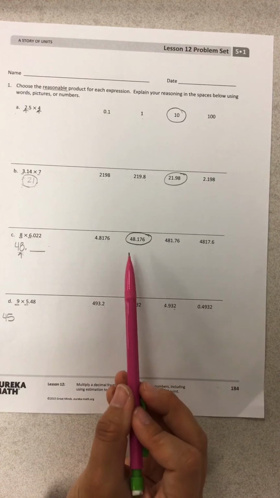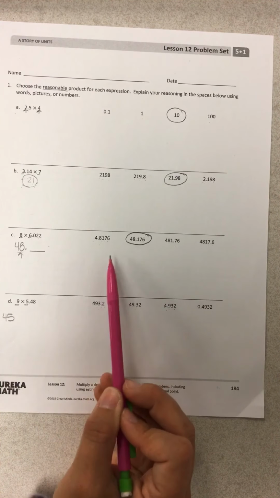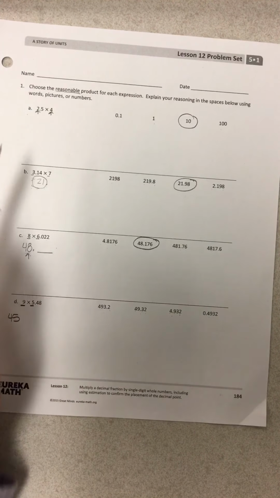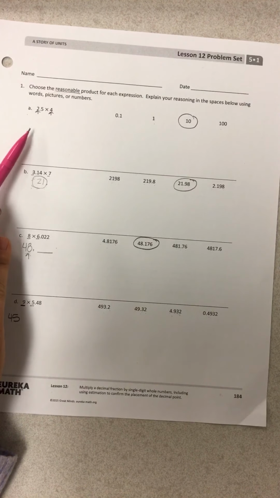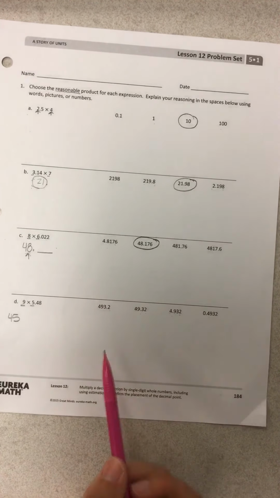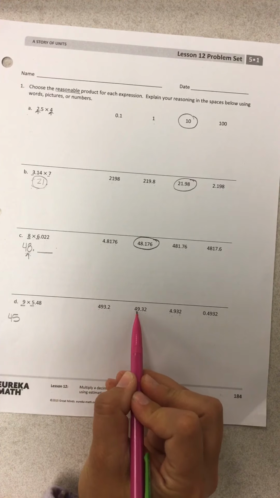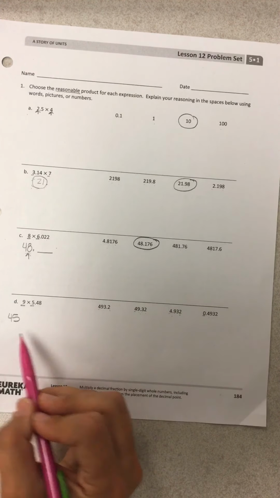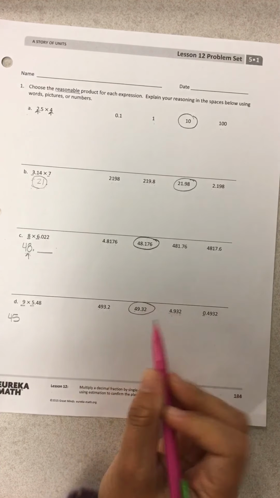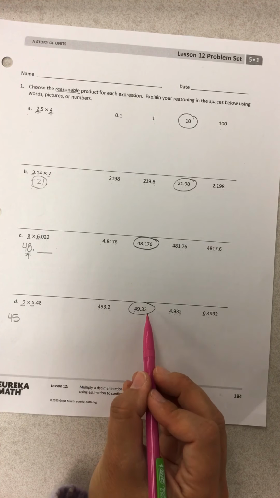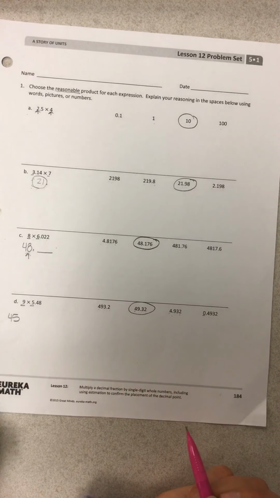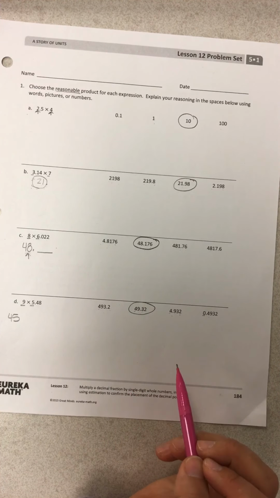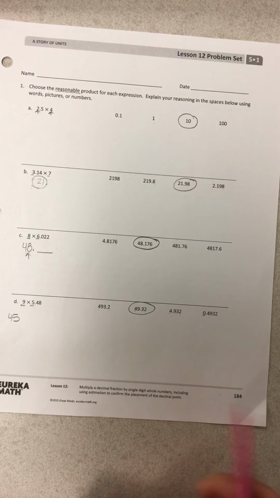Now, none of these answers are close to 45. In all the other problems, it was really nice because, oh, here's 48, there's 48, here's 21, there's 21. We kind of have to do what we did up on number 1, where we said the answer is 8, but 10 was close. So I have 493, 49, 4, and then 0. Which one would be closer to that 45? That is correct. 49 and 32 hundredths would be the more reasonable answer. I'm going to have you pause this problem and go ahead and write in the reason why we chose that answer.